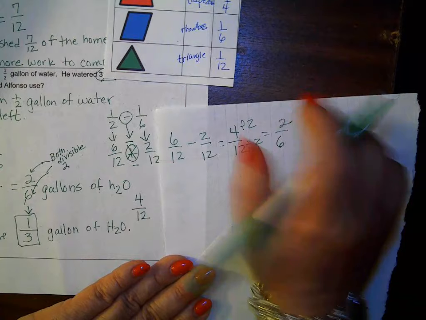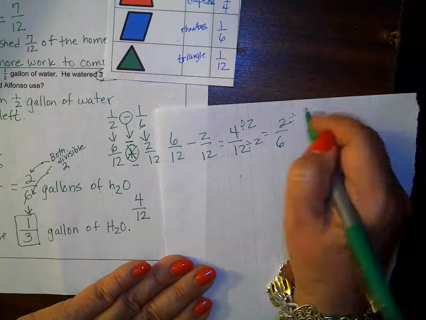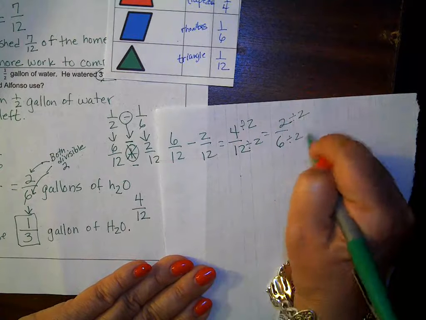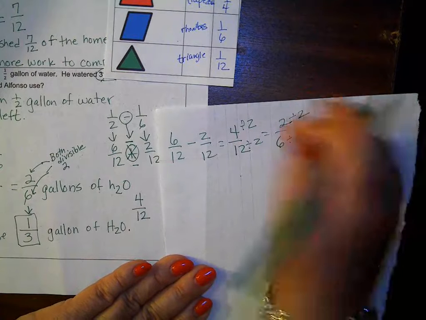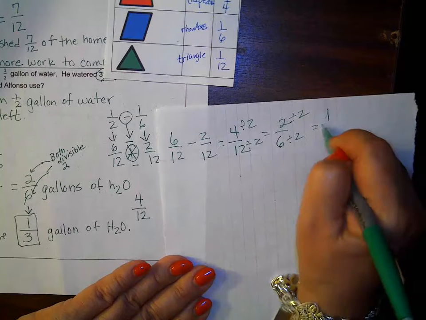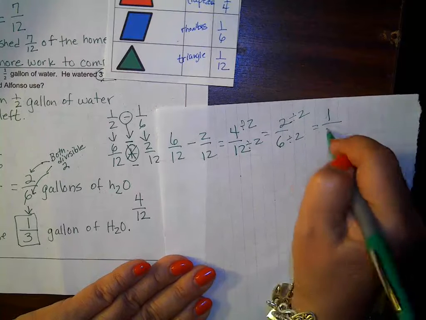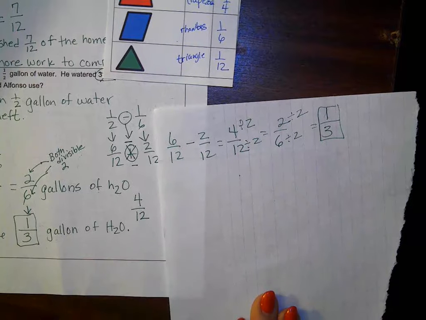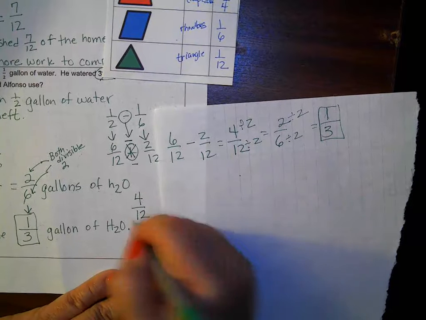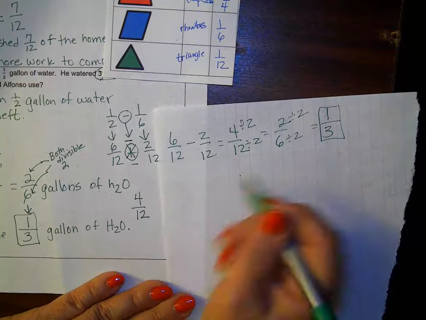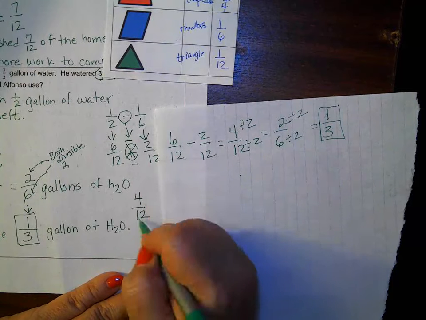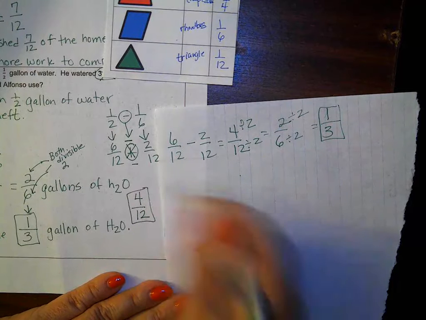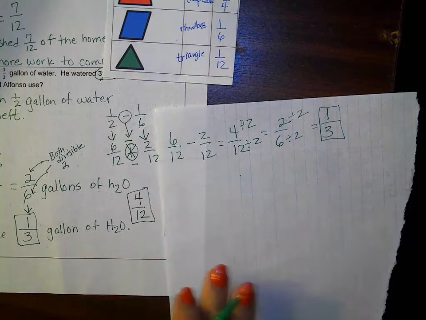It's the only even number that's not. So I take half of 2, that's 1. I take half of 6, that's 3. And this is where I get my 1 gallon. And that's why it was like, what in the world? That's not working out. Okay, so here was our 4/12 that we ended up getting. All right, that was the original part.